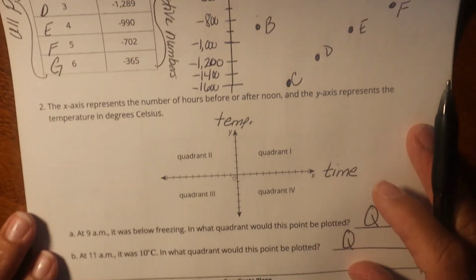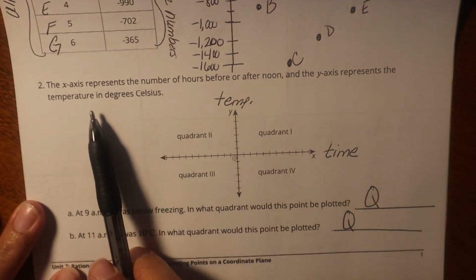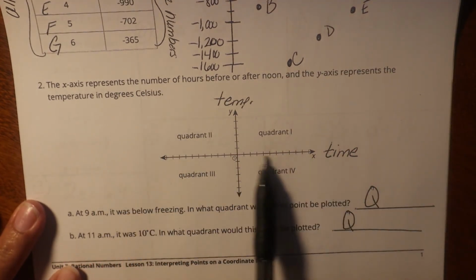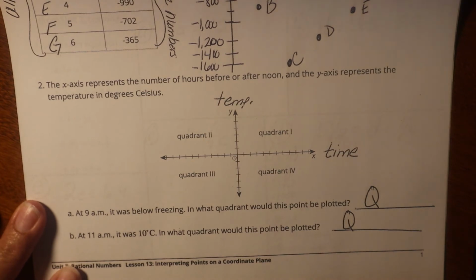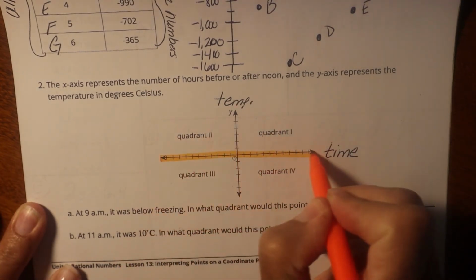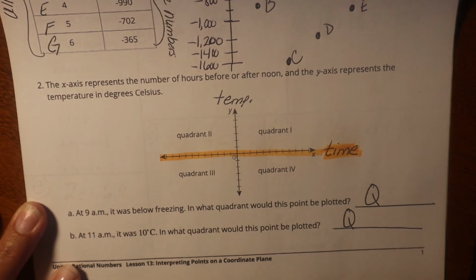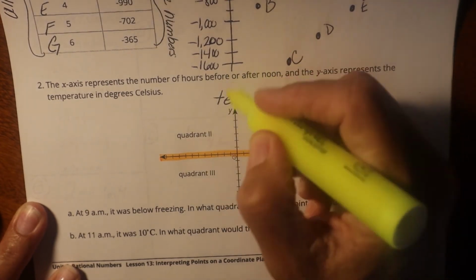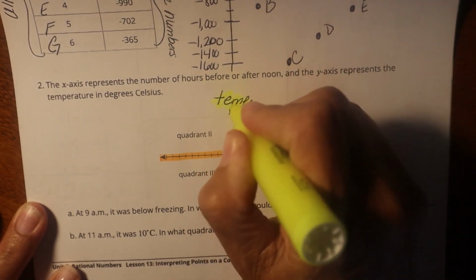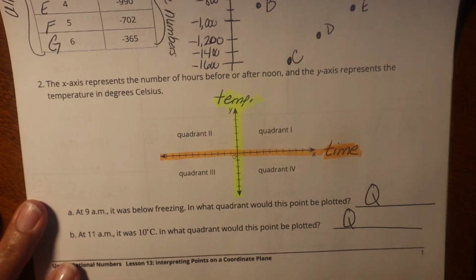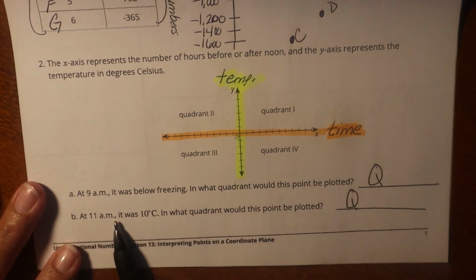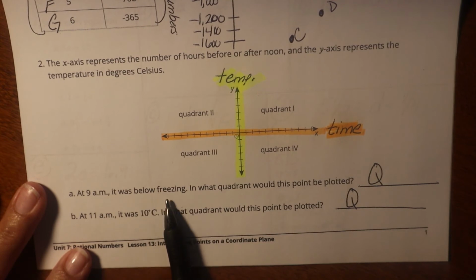Number 2. The x-axis represents the number of hours, so this is this line right here, before or after noon. Okay? So this is your time. The y-axis represents the temperature in degrees Celsius. So this is your temperature. Okay? Now that we have that determined, at 9 a.m., it was below freezing.